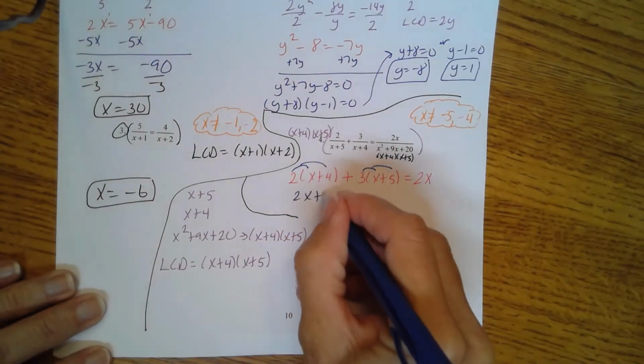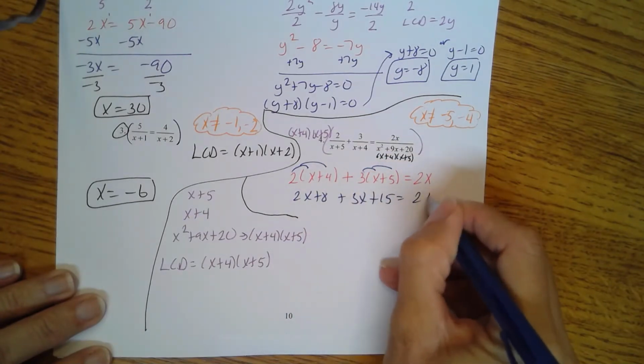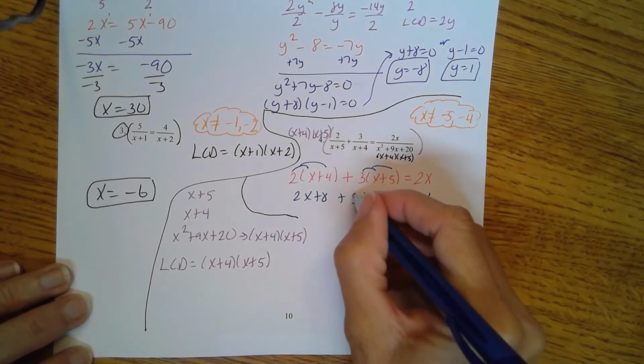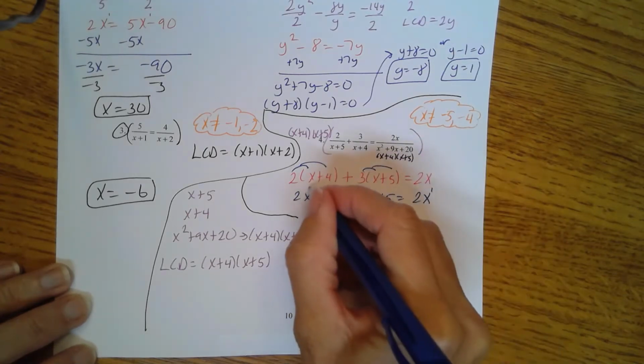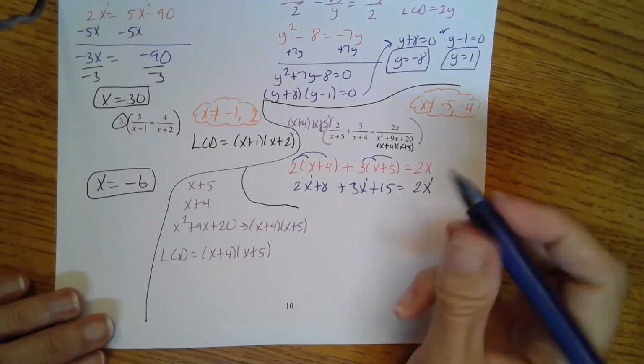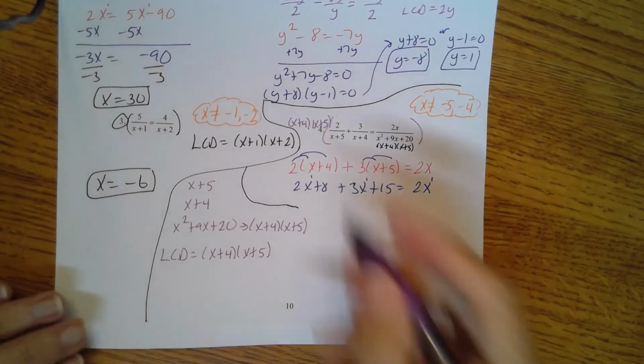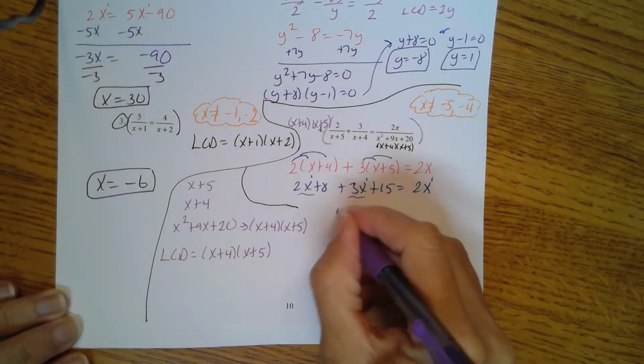So 2x plus 8 plus 3x plus 15 equals 2x. So it looks like it is linear because the x's all have powers of 1. So all I need to do is combine like terms, then get x's on one side and numbers on the other. Putting our like terms together, we have a 2x and a 3x that are on the same side, so we'll put those two together. That gives me a 5x.